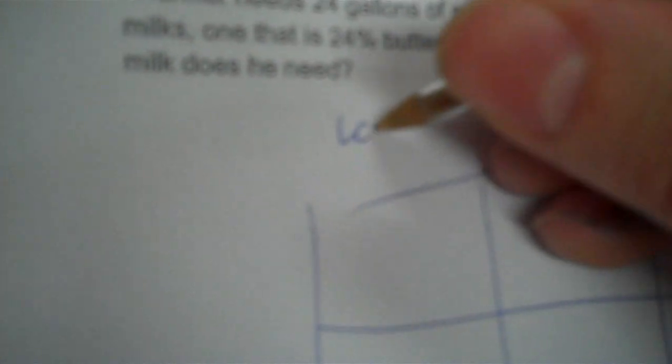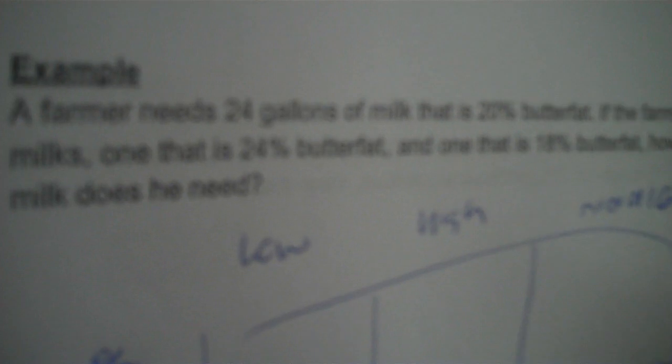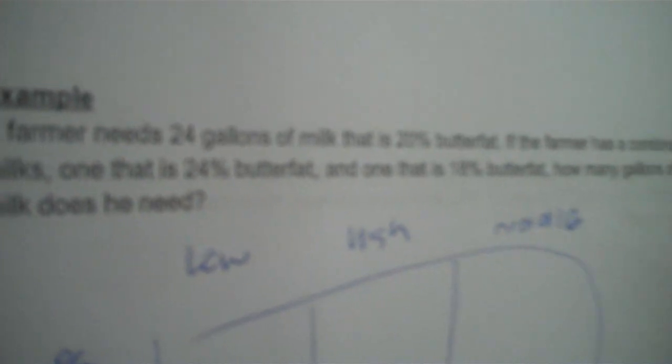So you don't put together, this is a percent. You write low, high, middle, then our percent, our units, and not total product. So the low percent concentration is 18%, so 0.18.